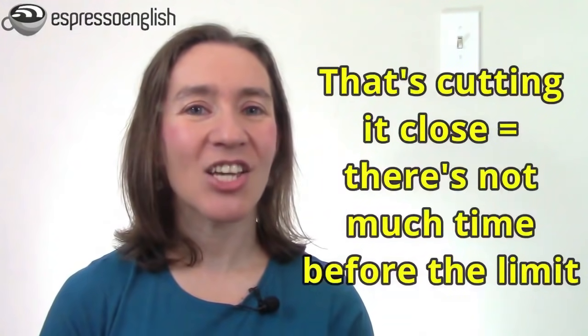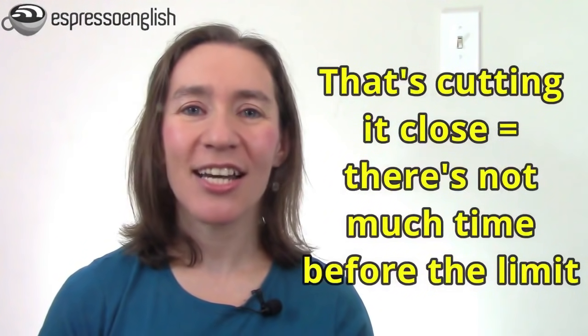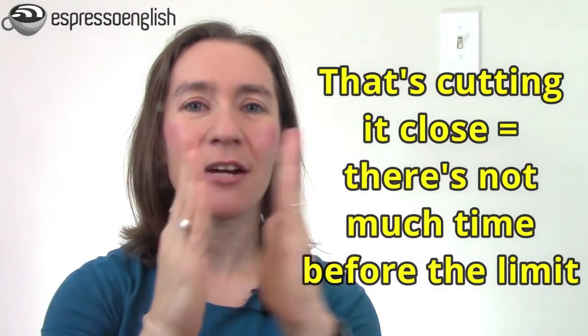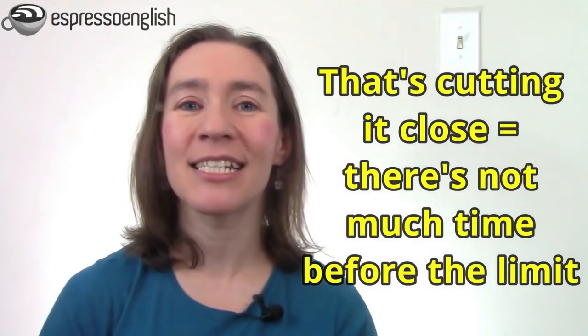A phrase you might hear in everyday English is, "That's cutting it close." To cut it close means to do something very close to the time limit, so you're in danger of missing it. For example, if you're traveling and you have a connection, you need to get off one airplane and transfer to another one, and you only have 15 minutes to make the connection. That's cutting it close. You have very little time to get on the second plane before it leaves.